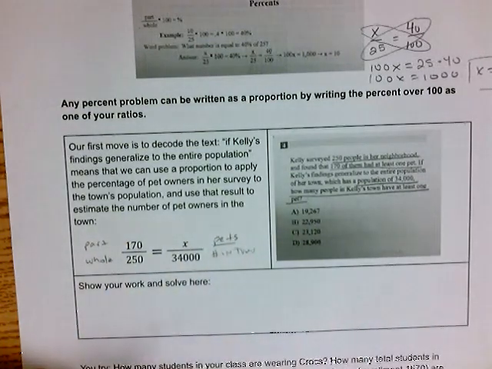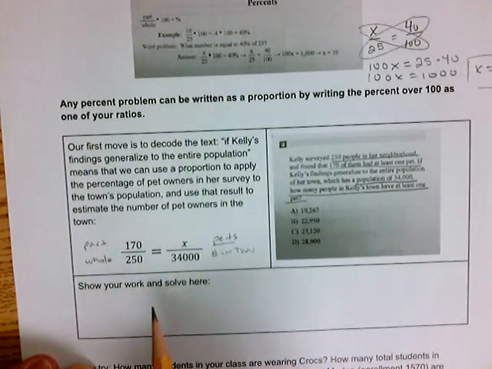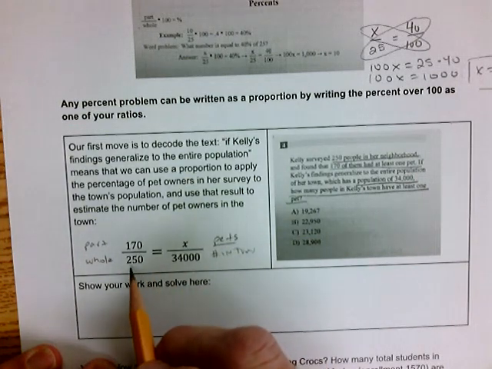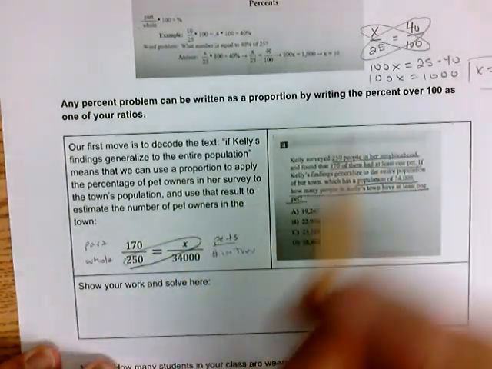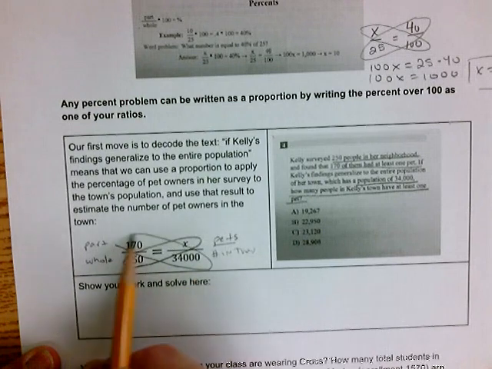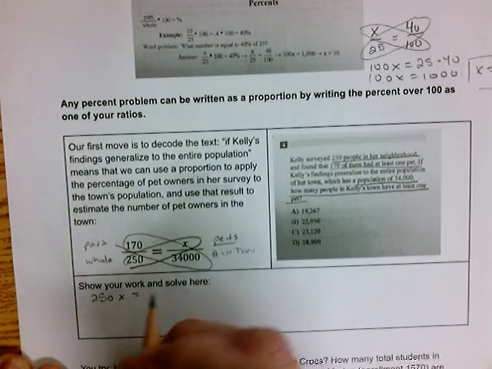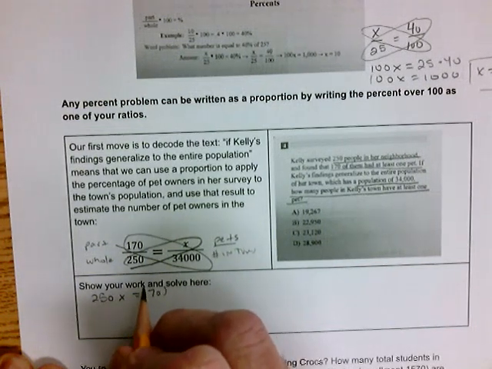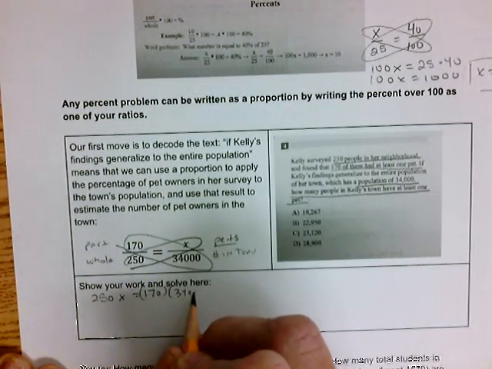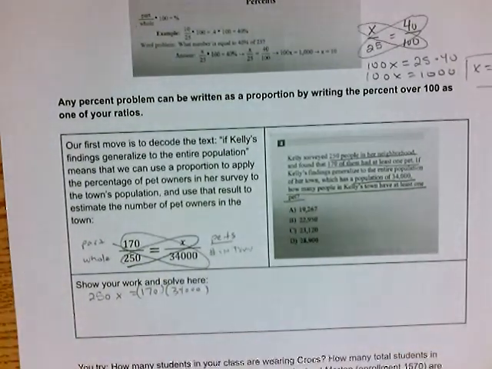So here's our proportion. 170 over 250 equals X over 34,000. Dating back to middle school, you all have been solving proportions. Just in our example above, we know that cross products are equal. So 250 times X equals 170 times 34,000. So you can open up the calculator that is on your Chromebook, or if you have a hardware calculator, use that.